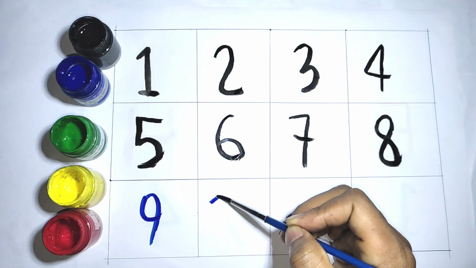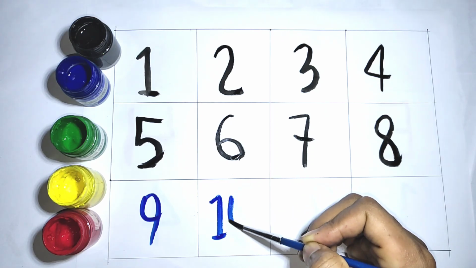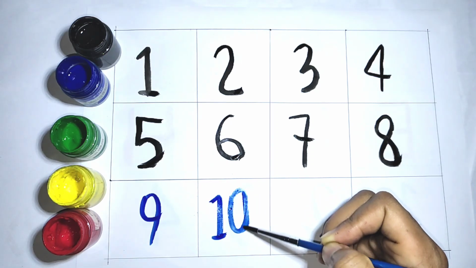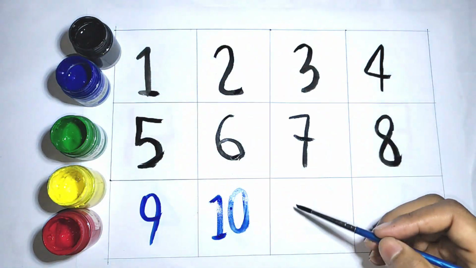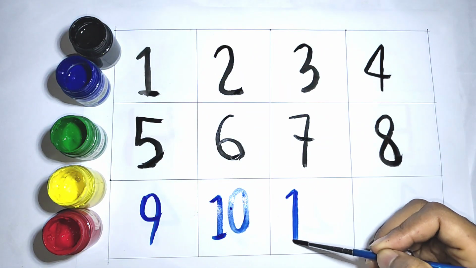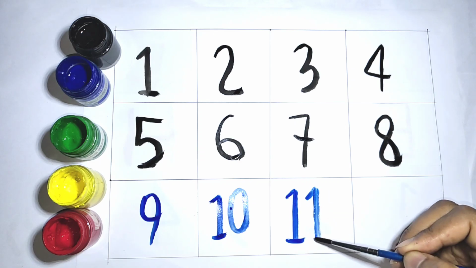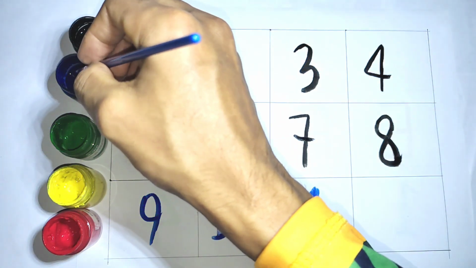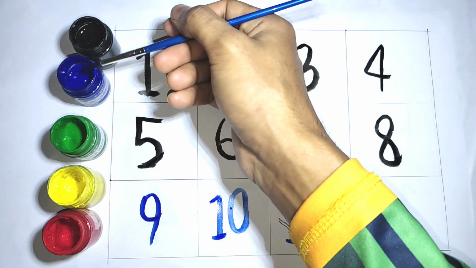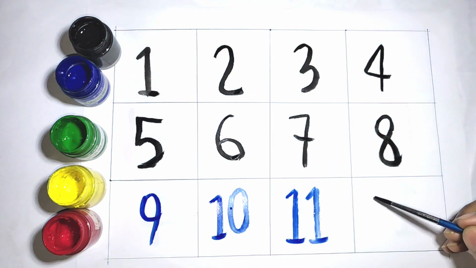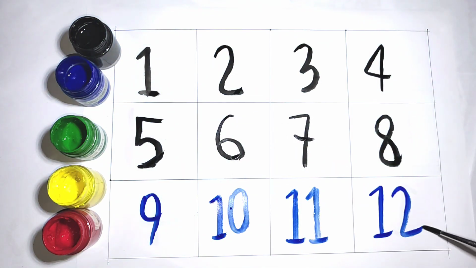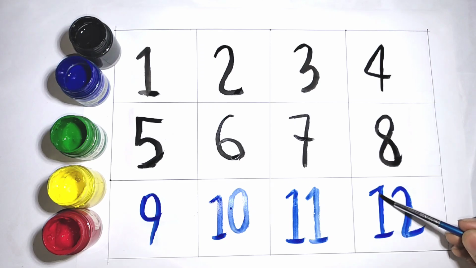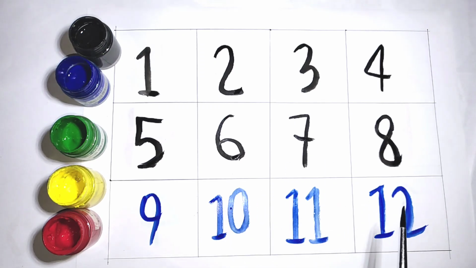The next one is 10. T-E-N, 10. And now we draw 11. The next one is 12. Now we draw 12.